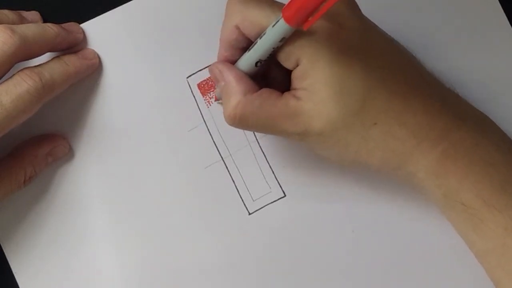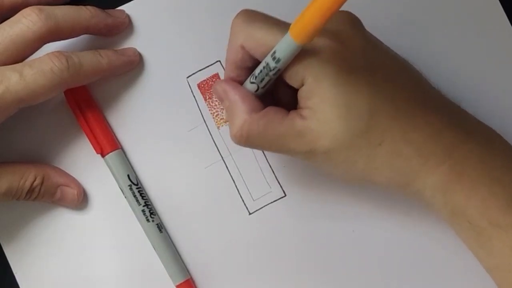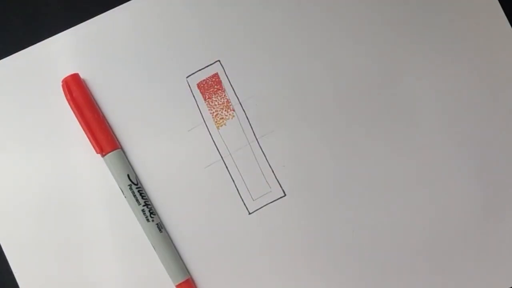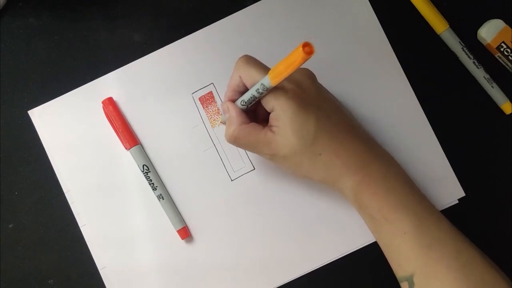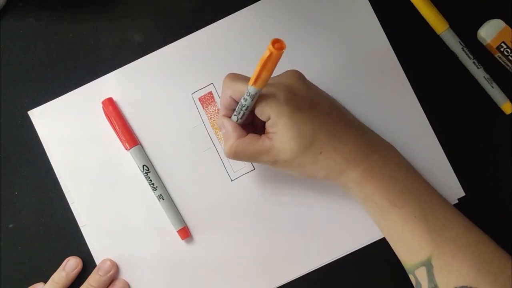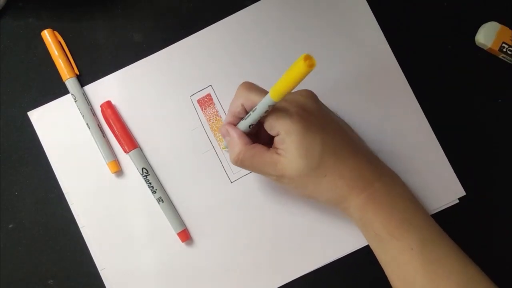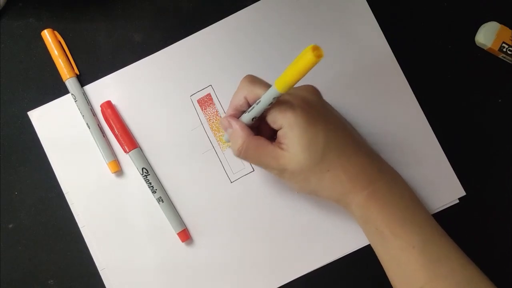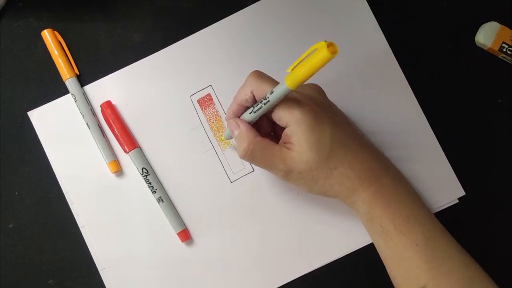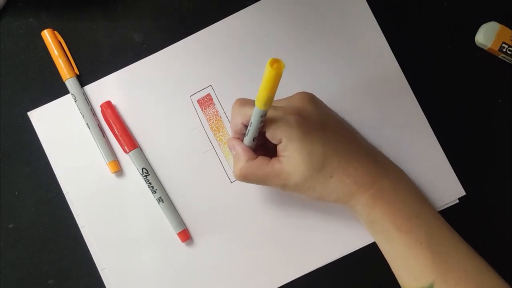The secret is dito sa taas, mas tighter yung spacing nila. And as you go down, magiging loose yung spacing ng mga dots. And don't overdo it, guys. Mas madali kasing magdagdag ng dots kaysa magbawas, since di na siya mabubura.